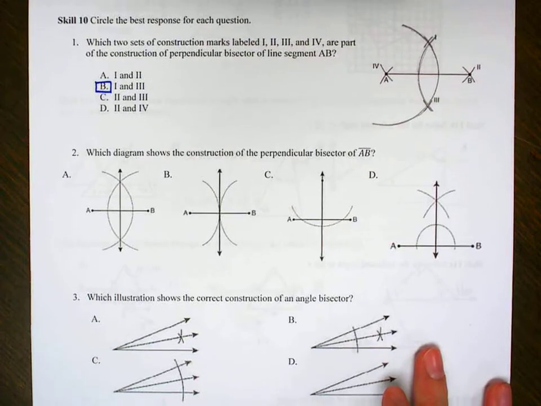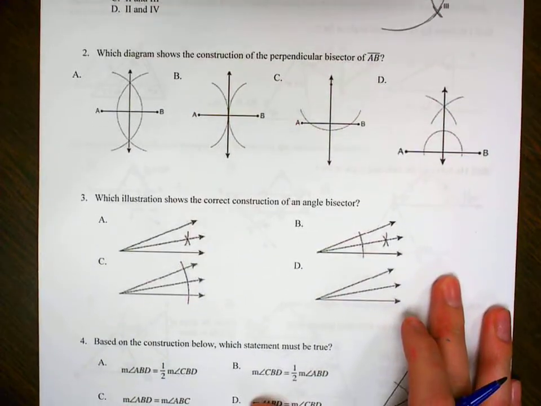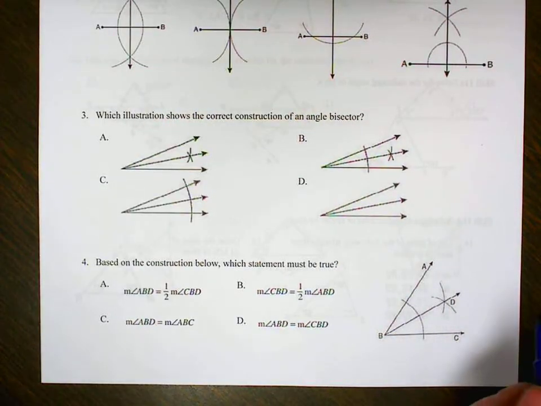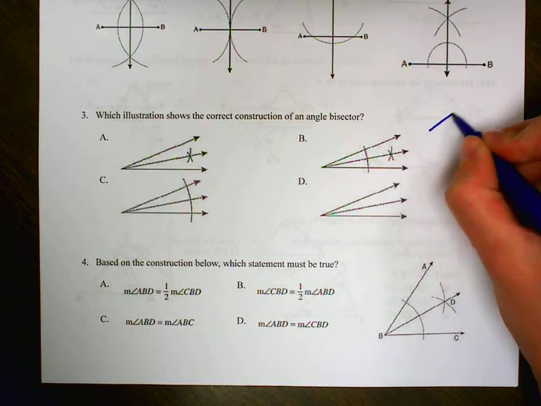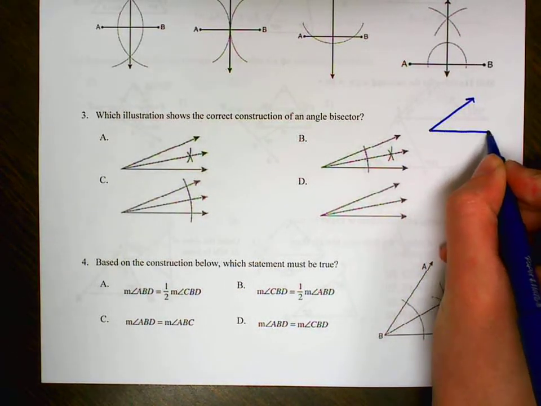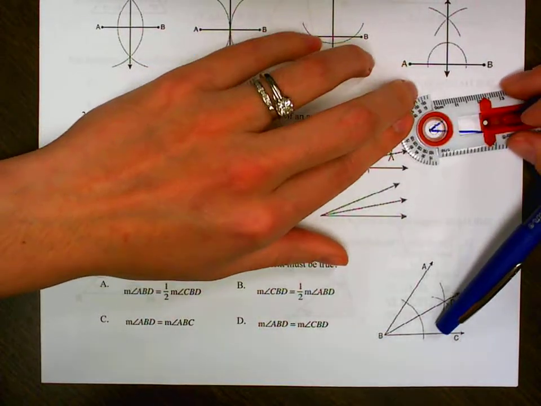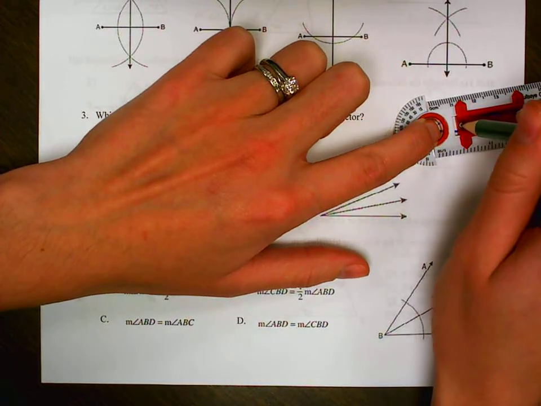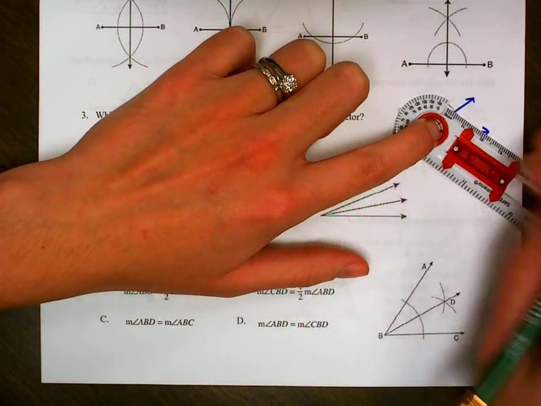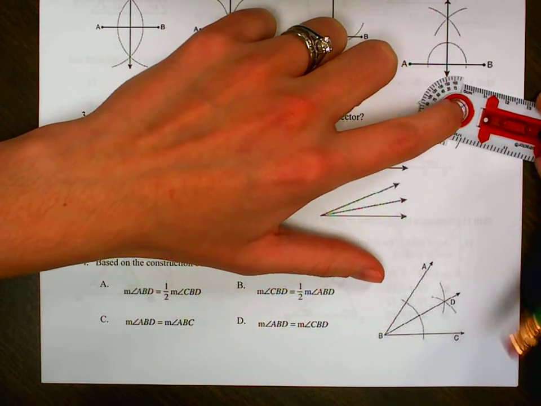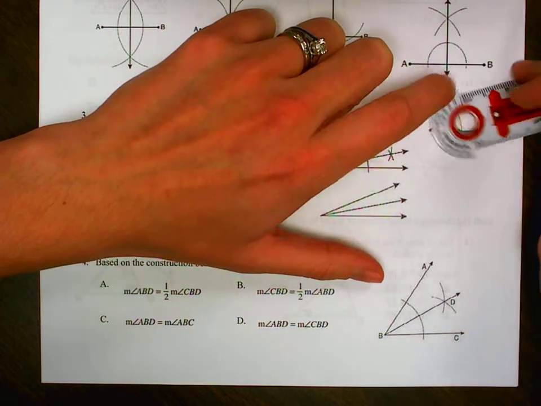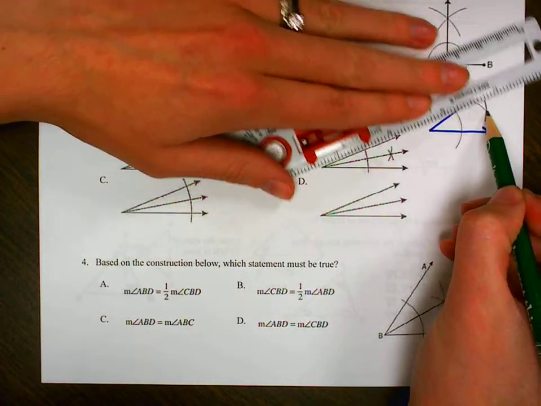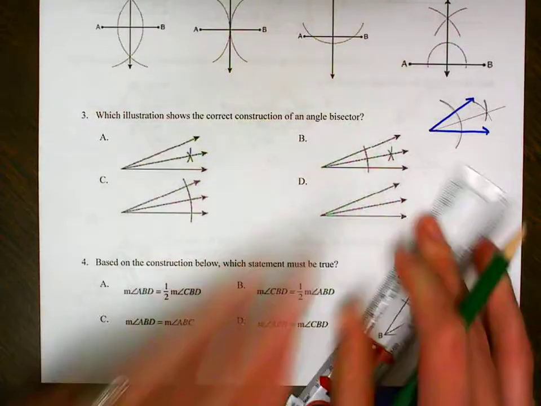Okay, let's keep going. Number 3. Which illustration shows the correct construction of an angle bisector? So when I have an angle bisector, let me just draw a little picture here on the side. The first thing that I normally do is I make an arc so that it crosses both sides. Right? Then from each of the intersections I create, I make my X marks the spot. Right? And then through my X marks the spot, I draw a line.